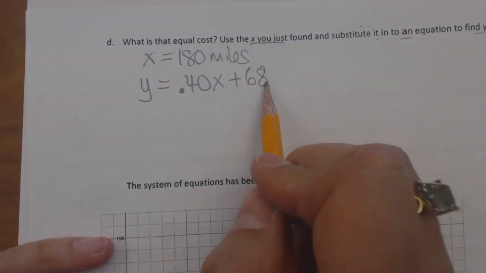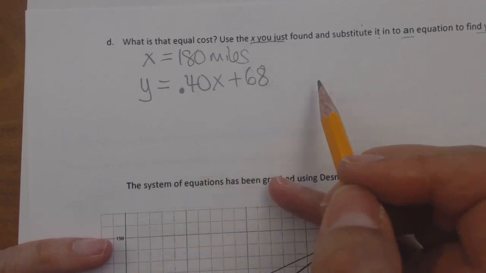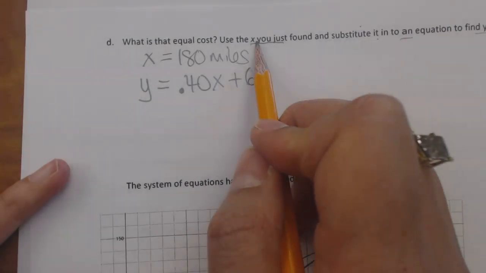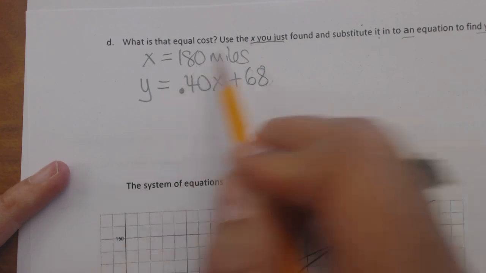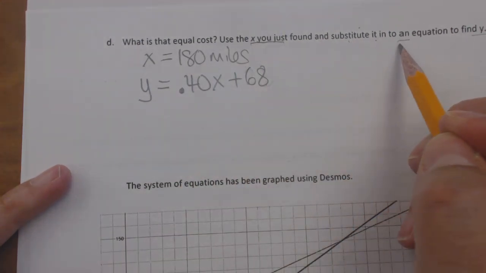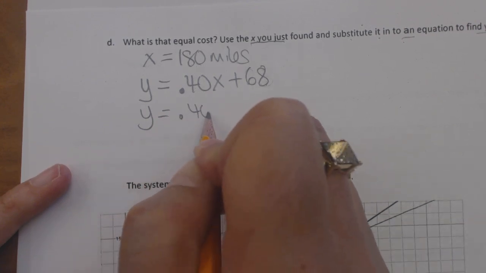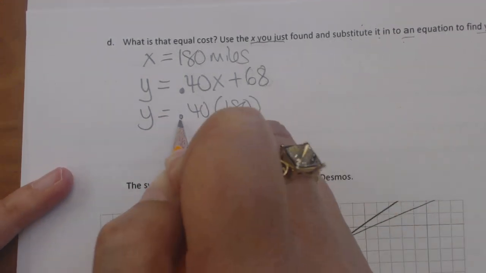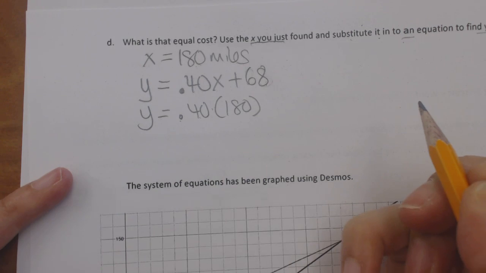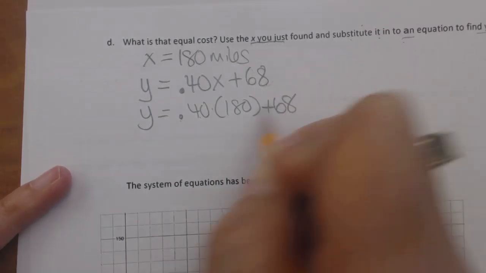Okay. So this was my first equation, which was Peter's pickup. What they're asking me to do is use the x, which is 180, and substitute it into an equation to find y. So we are going to be substituting in 180. So it's going to be 0.40 times 180 plus 68.